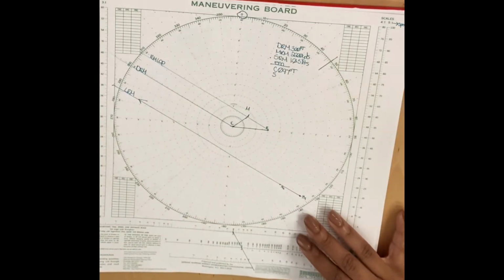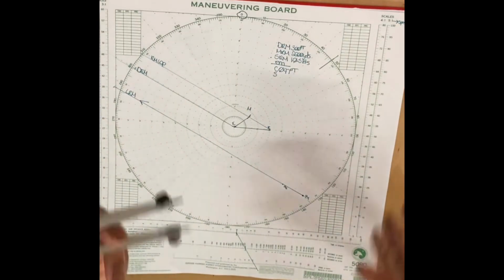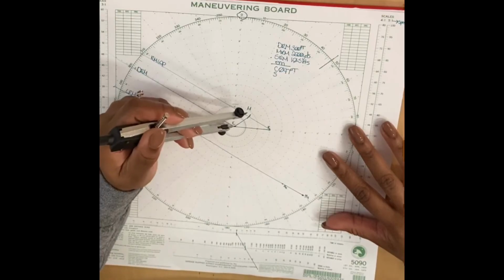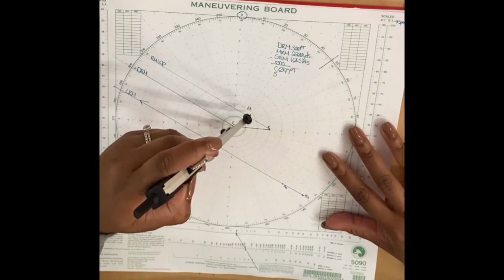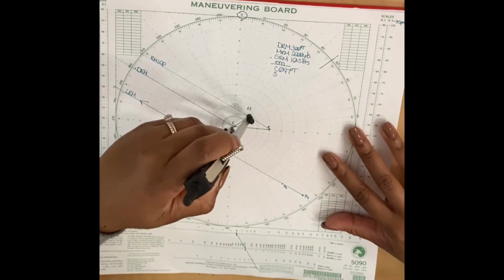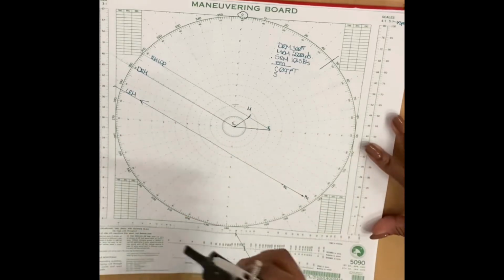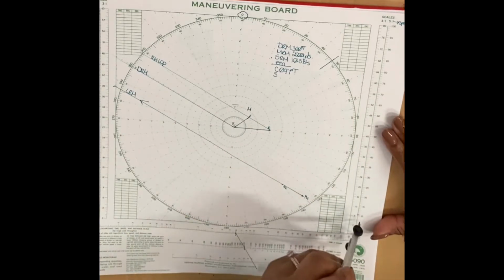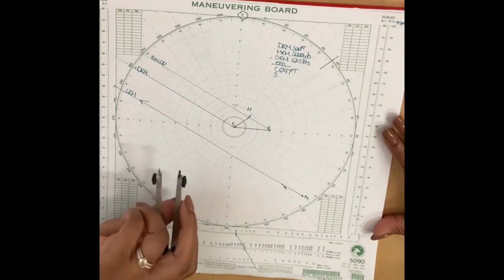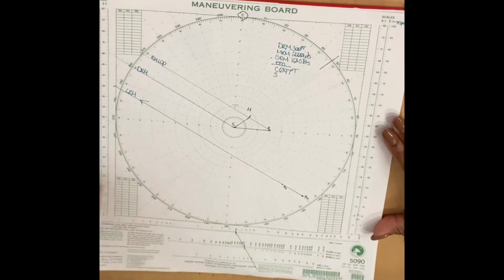If we want to find their speed, all we have to do is take our dividers. We're going to measure out the length of the EM vector and bring that over to our speed scale. That's going to give us a speed of 8 knots.